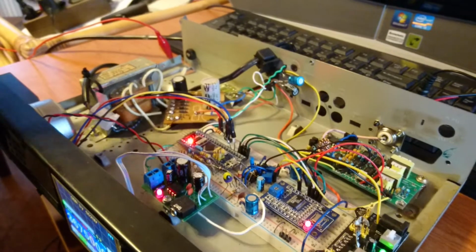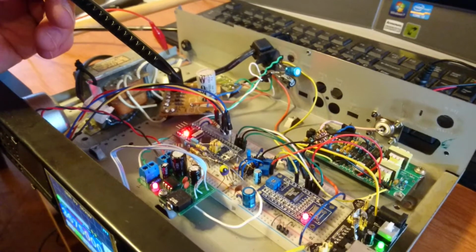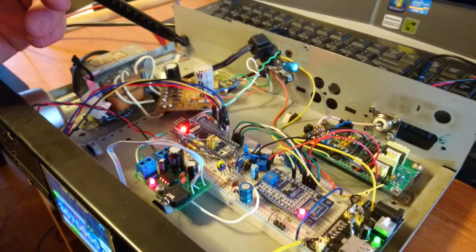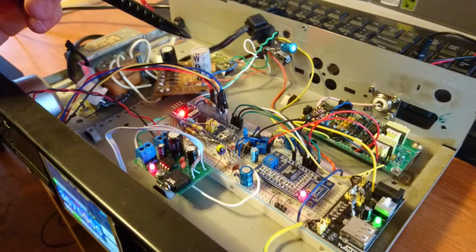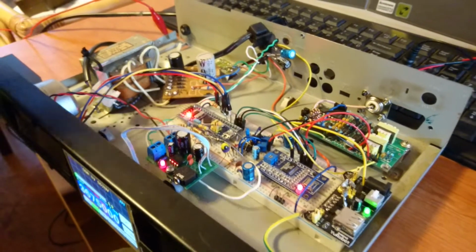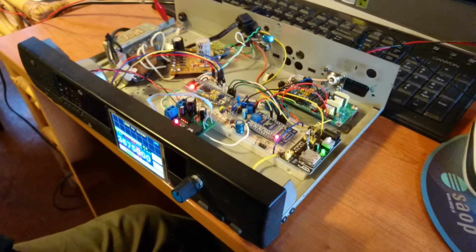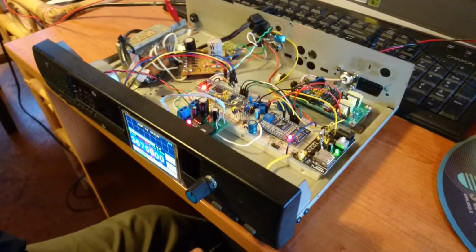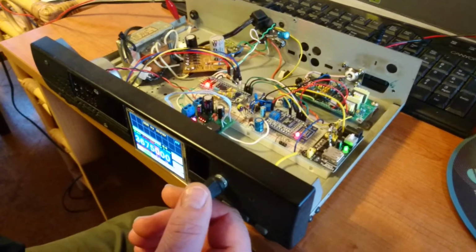So with this special arrangement, I achieved that I can run filtering with about 50 taps, and for the SSB reception, particularly for radio amateur listening, it's a very sufficient and very nice working solution.